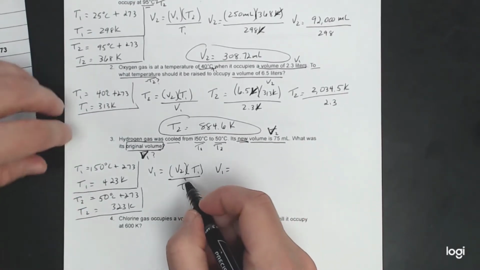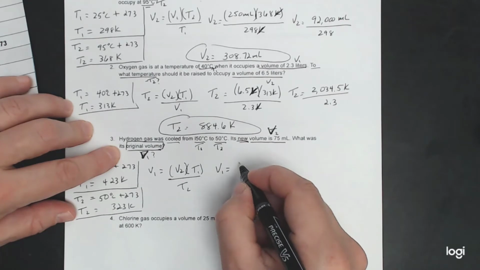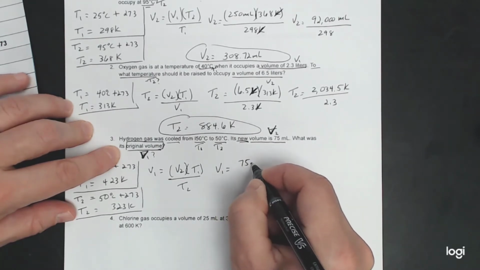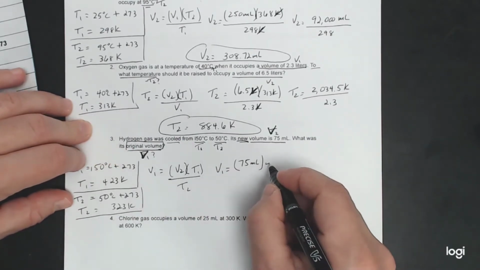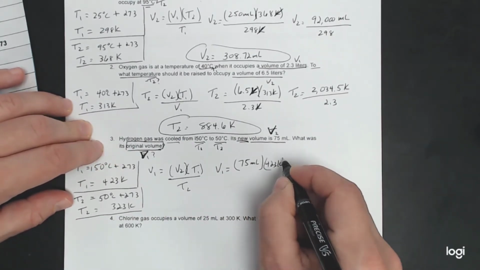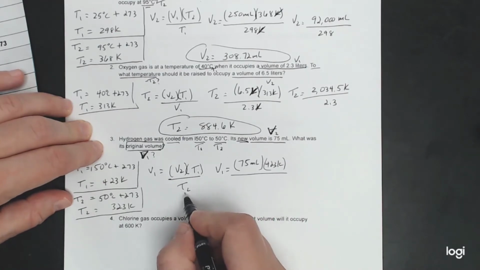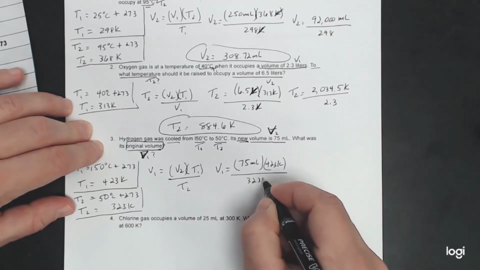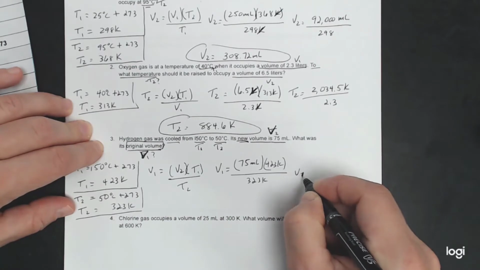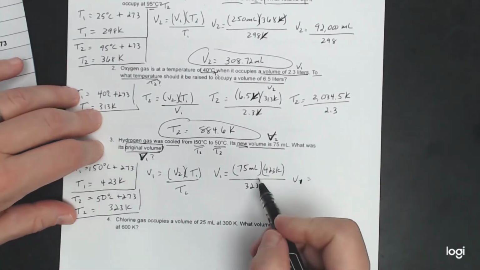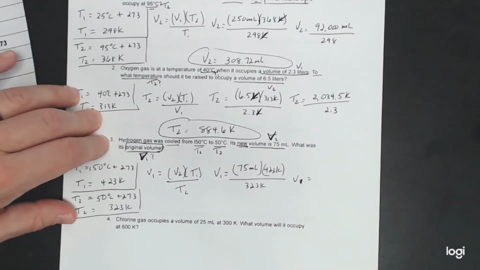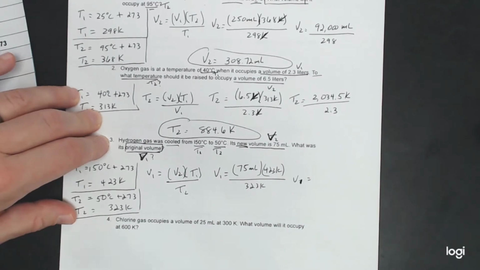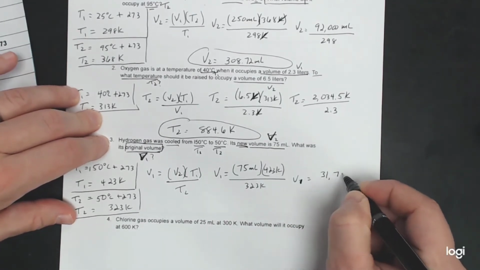So V1 equals, and if we plug these in, our V2, which is 75 milliliters, times our T1, which we determined to be 423K, over our T2, which we determined was 323K. We're going to multiply what's on top first. 75 times 423 is 31,725.